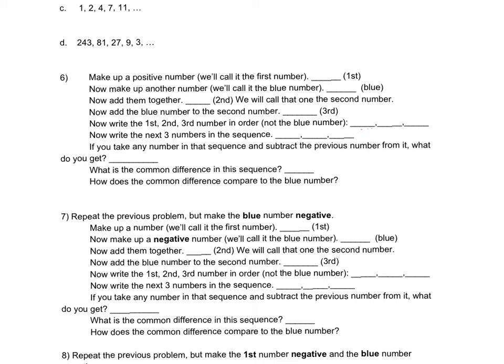Rewrite that here. And how does that common difference compare to the blue number that we started off with? We should have found that the common difference, which we just found here, is the same as the blue number. We've been adding the blue number to each one of these, so that's what we're adding. And then when we subtract each one to find that common difference, we should end up with that same number.